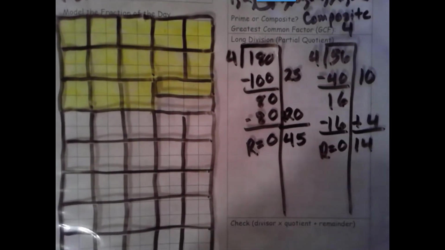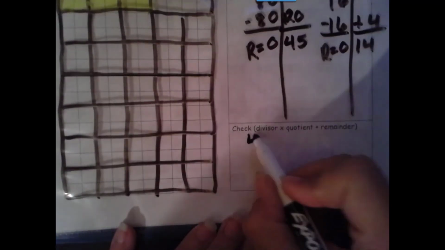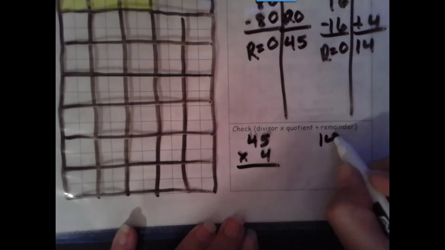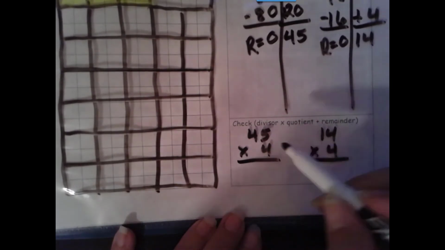Now let's go ahead and check our answer. Divisor times quotient plus remainder. Since our remainder for both is 0, and the identity property of addition says when you add 0 it stays the same, we don't need to actually add it.